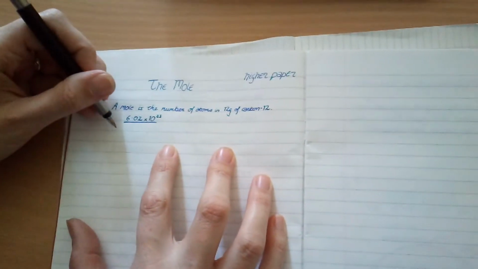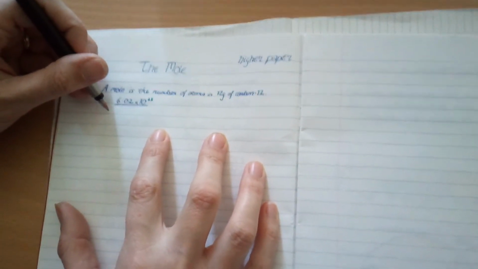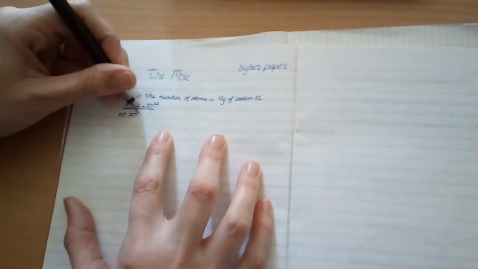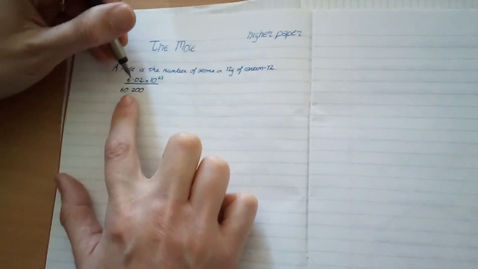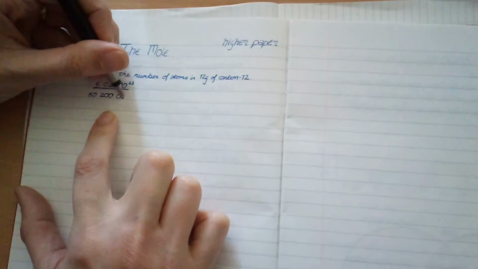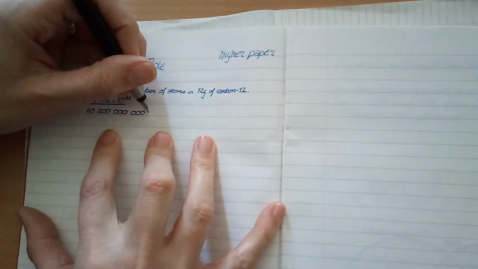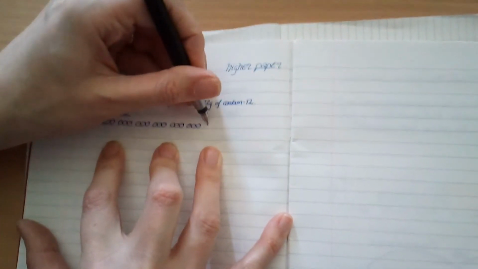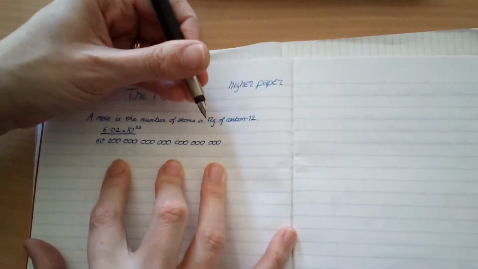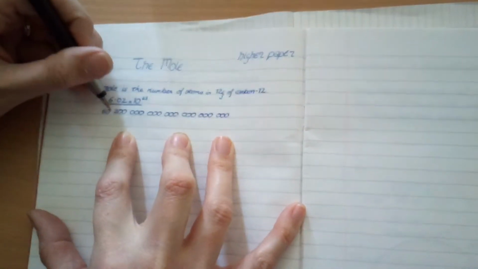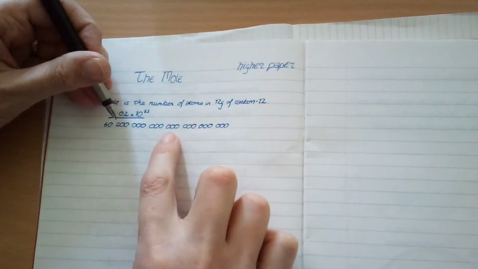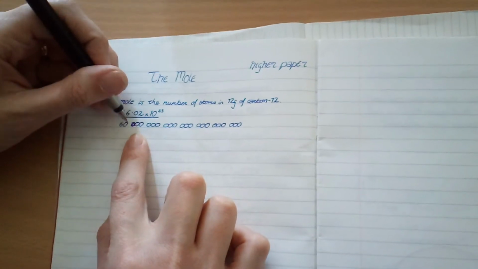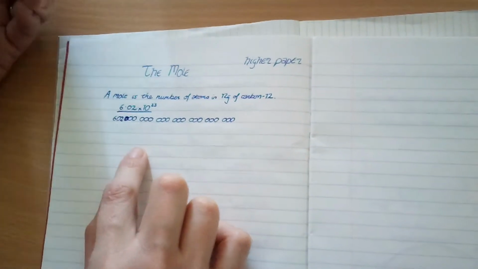That's huge. If we were to write it out not in standard form, it would be 602 followed by lots of zeros. Let's line up all my zeros nicely.